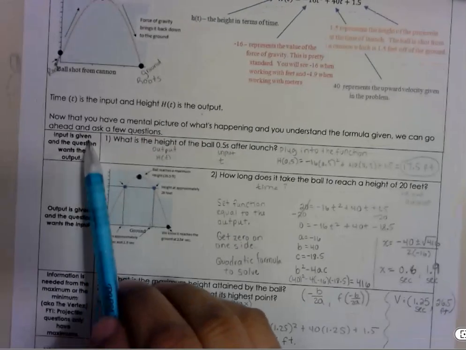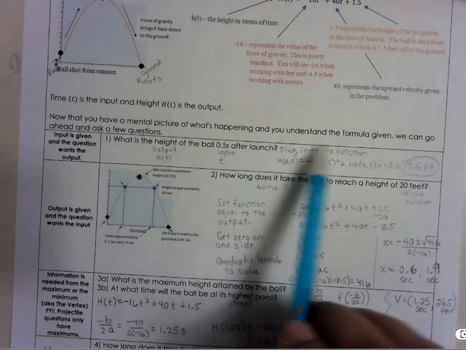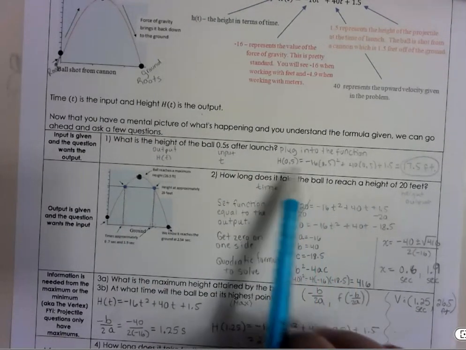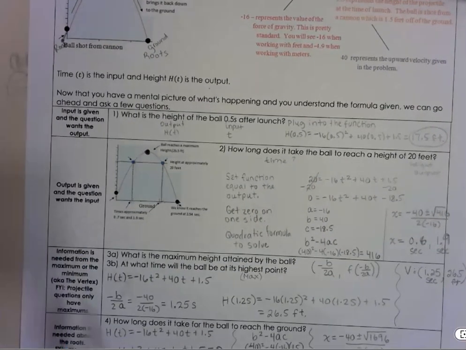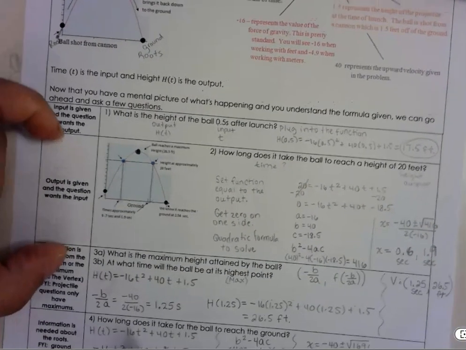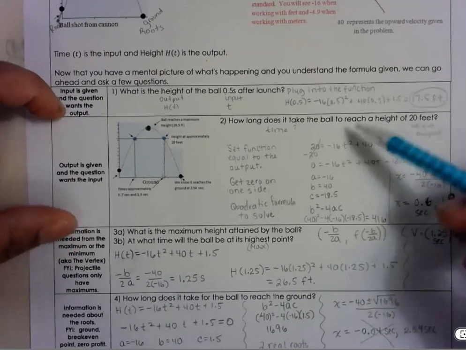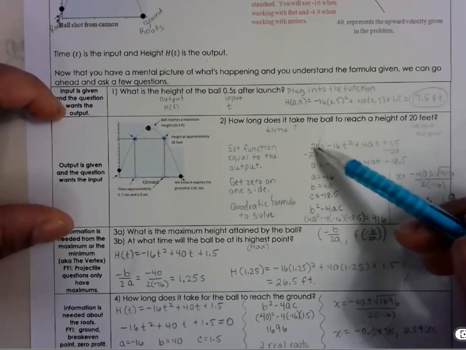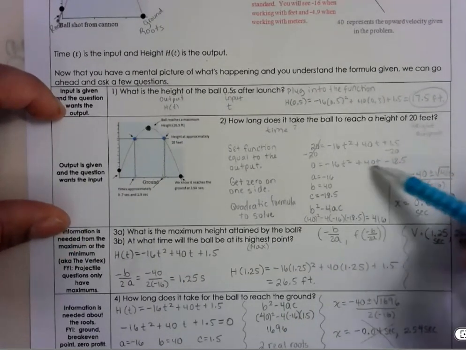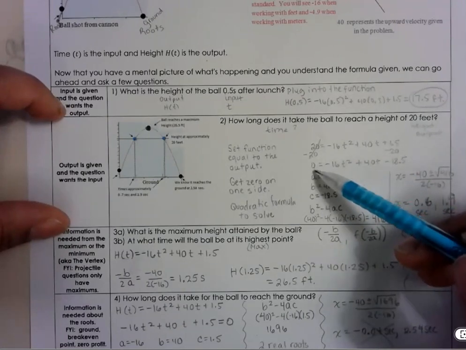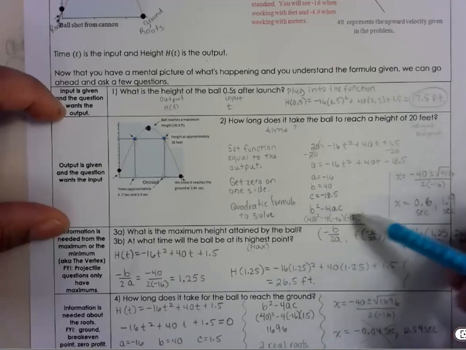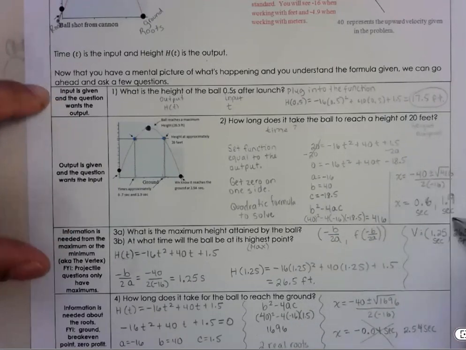So let's do a quick recap. If they give you the input and they want the output, all you've got to do is plug it into the equation, into the function, and you get your answer. They give you the output and they want the input. Notice that this is the one that has the most space. What you do is you set the function equal to the output, and then you move it to the other side, and you get a 0. And once you have a 0 on one side of the function, you go ahead and use the quadratic formula to solve for your answers.